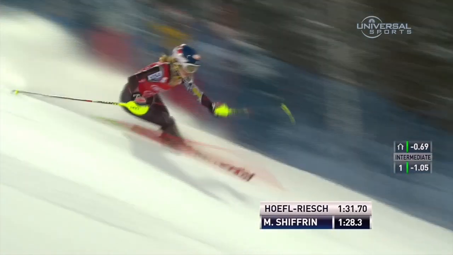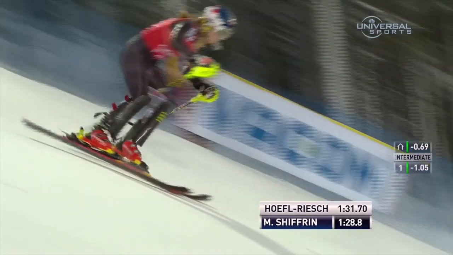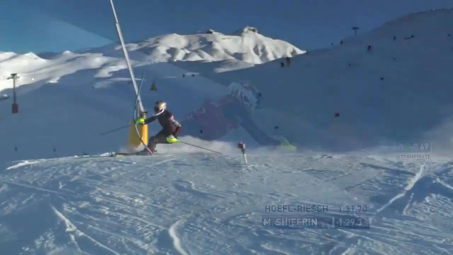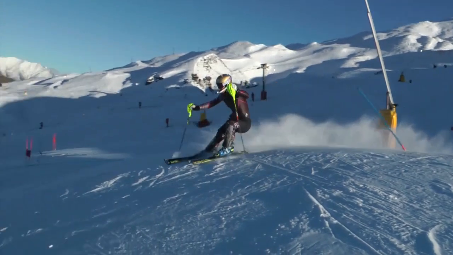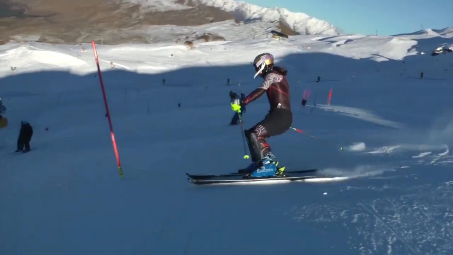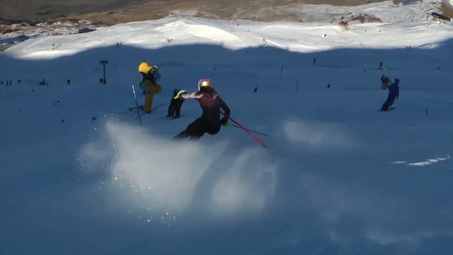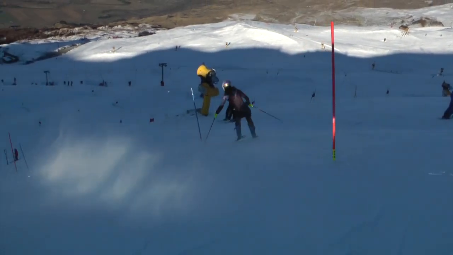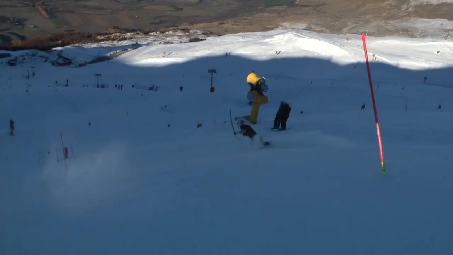A double pole plant, or pole swing, can also be used with the same mechanics: edge release, pole swing, and body moving down the hill. The difference is both poles are swung downhill. This provides an additional stimulus for the body attempting to move downhill.